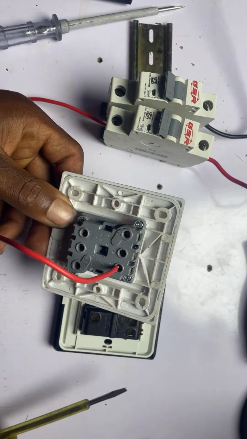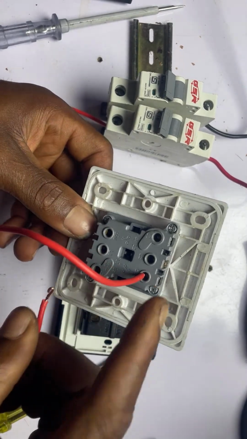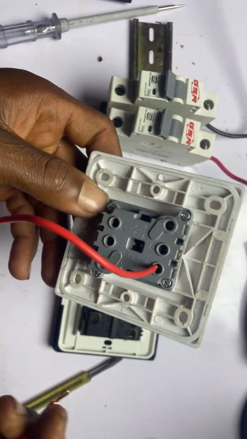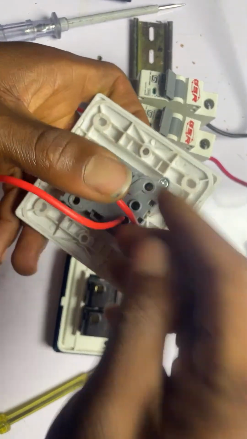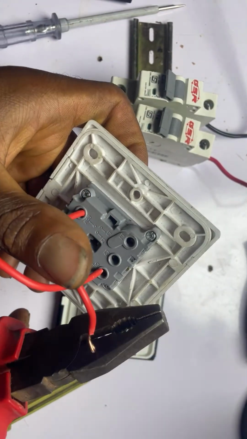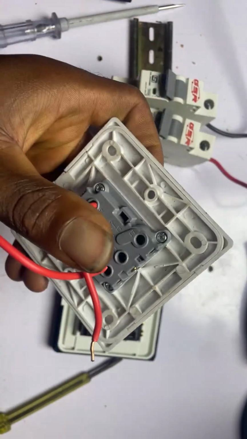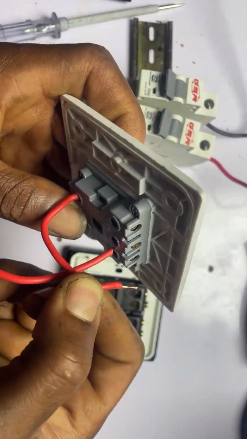Because this switch is a two-gang switch, you are going to loop another one from this one to this second common here. You can see second COM here. So you put another one like this to this one. You are going to put another one from this second common to this one here.